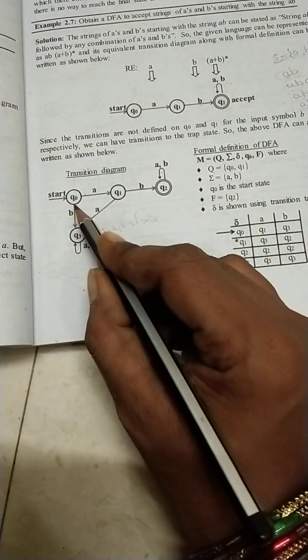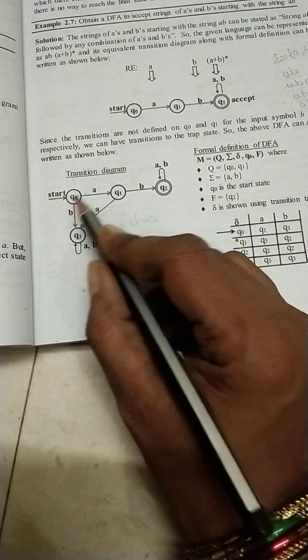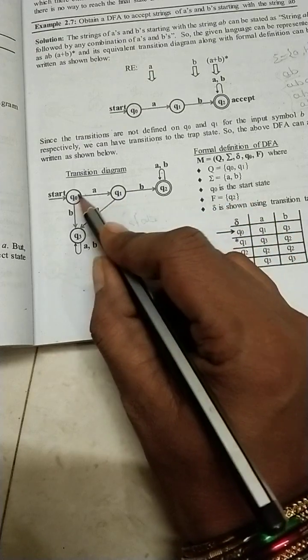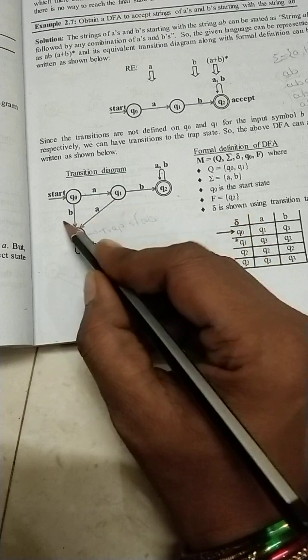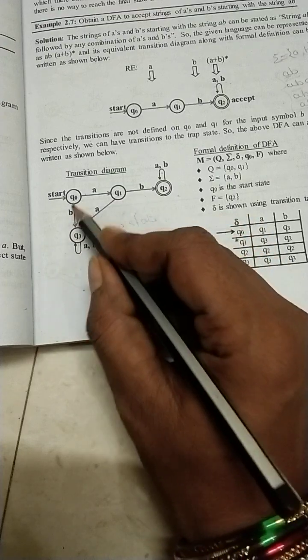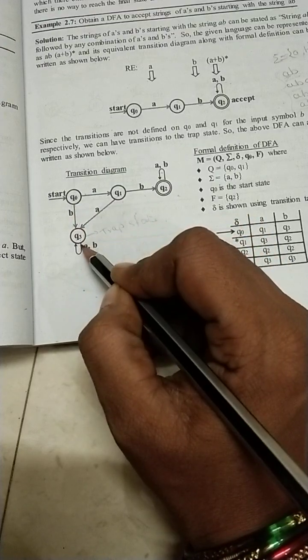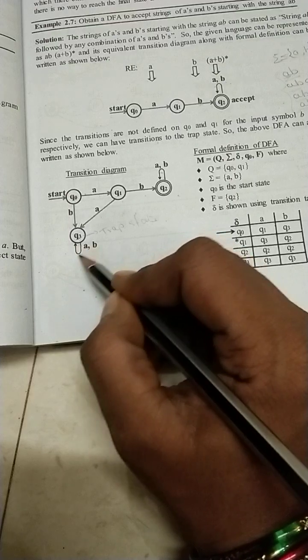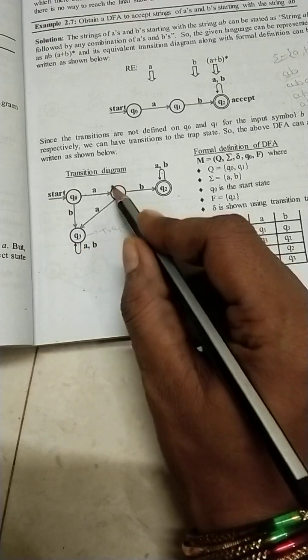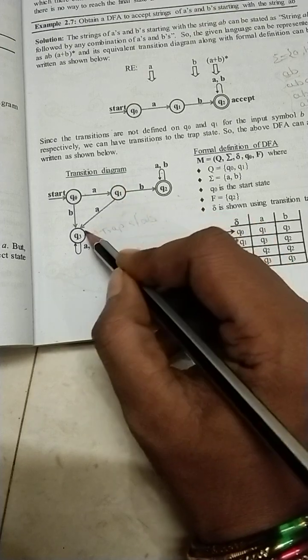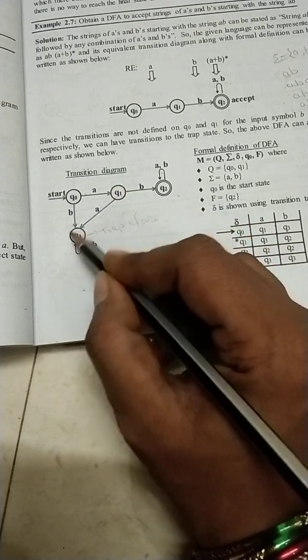Here, if the string is AB, it will reach Q0 to Q1, Q1 to Q2. If we have some other string like BA, on B it will come to Q3, and on A it will loop there only. And if Q1 reads A, it will go to the trap state.